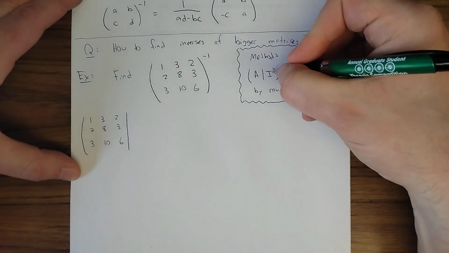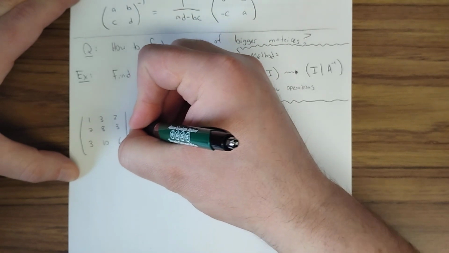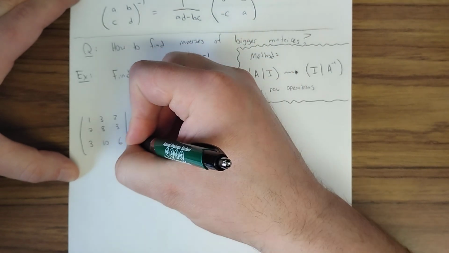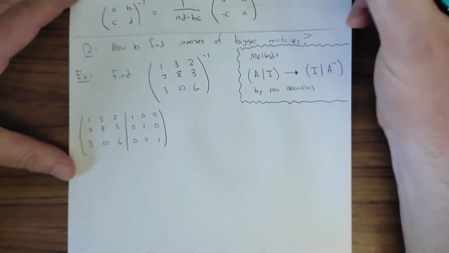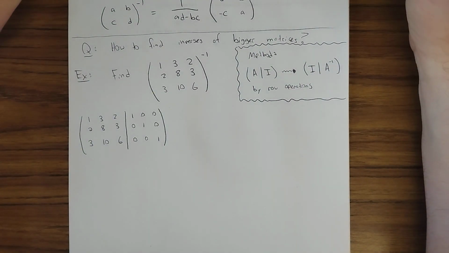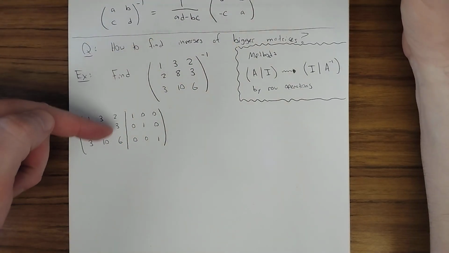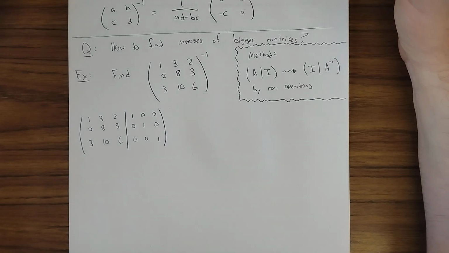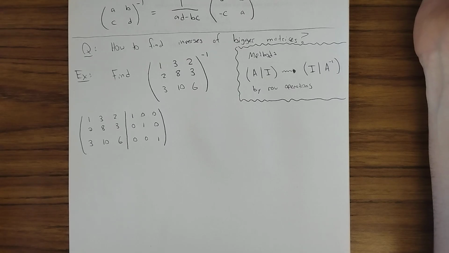I put A there, I put the appropriate identity matrix here, and I say appropriate because it's just whatever's the right size, and we're doing a 3 by 3, so of course I put the 3 by 3 identity matrix there. And then I'm going to use row operations to try to turn this left side into the identity matrix. So this is synonymous with getting it in reduced row echelon form.